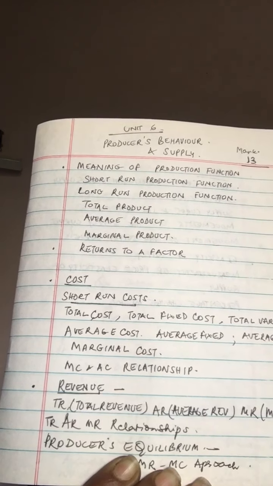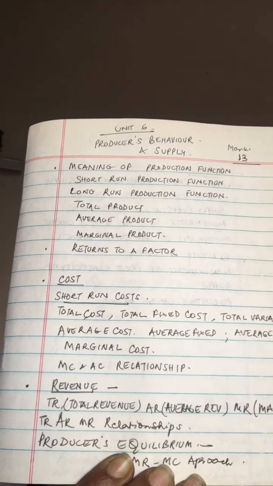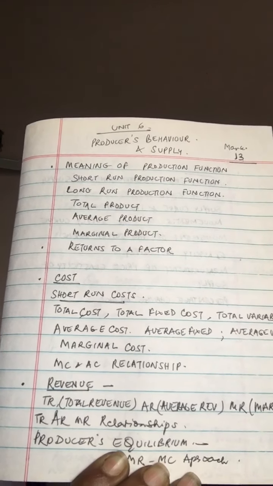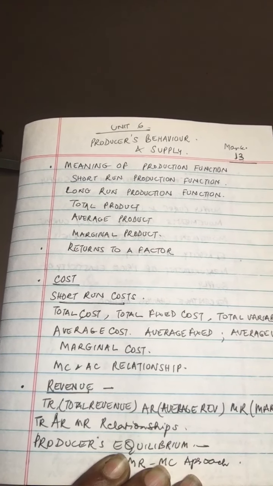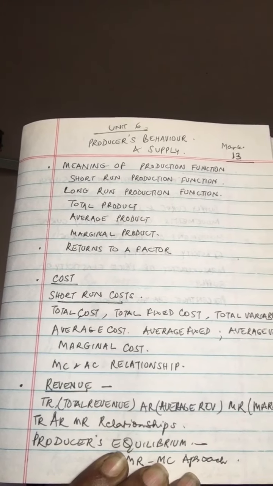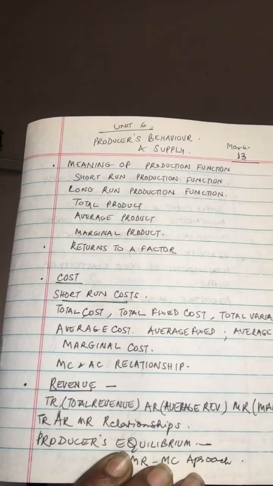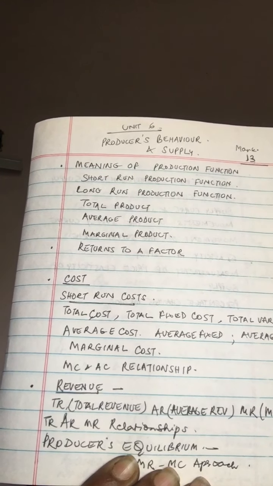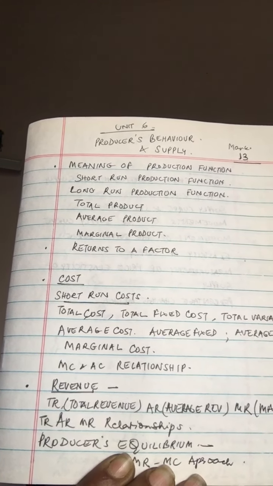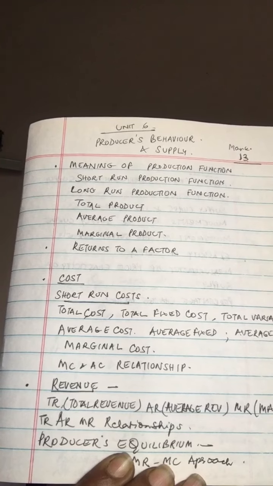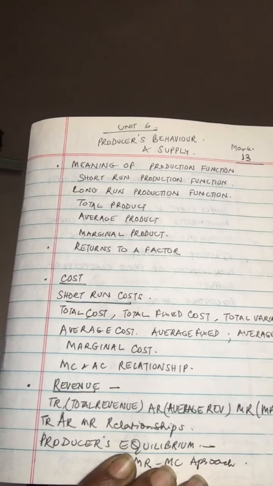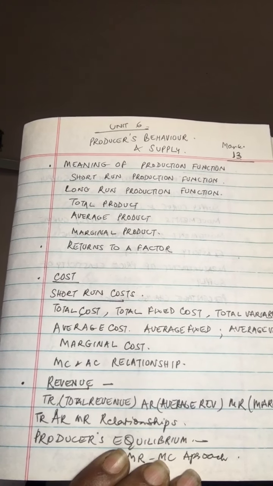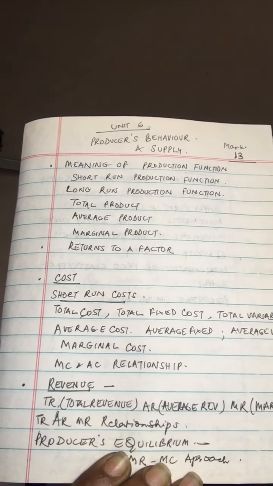Especially when we do the relationships, we'll be doing it mainly in perfect competition, which we'll do later on in unit 7, forms of market. And we'll also talk about the relationship of total revenue, average revenue, marginal revenue, even in imperfect competition, meaning monopoly, monopolistic competition, and oligopoly.